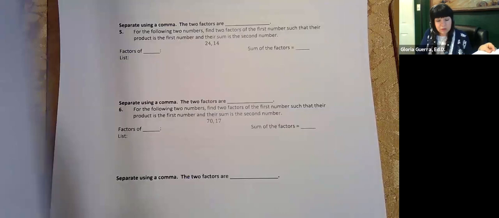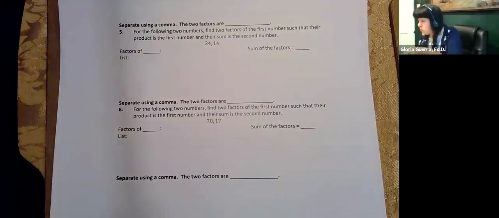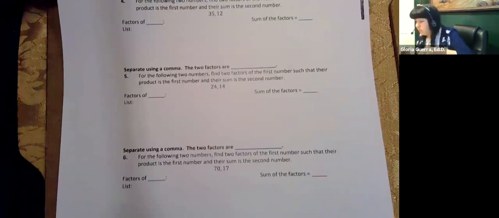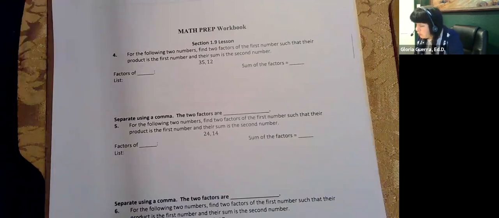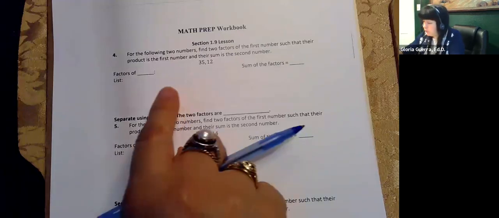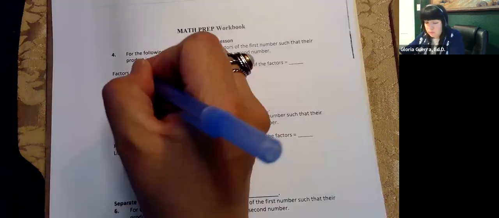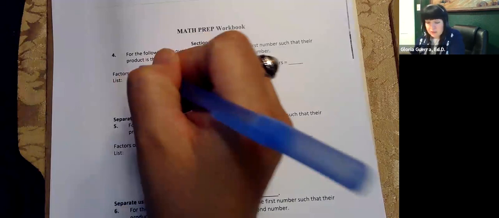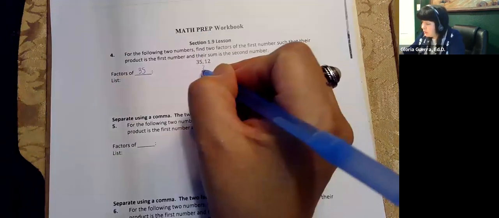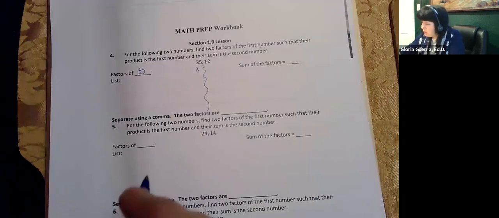Okay, now next. For the following 2 numbers, find the 2 factors of the first number such that their product is the first number and their sum is the second number. Okay, so you want 2 numbers that multiply to give you 35. But then when you add them up, you get the sum of 12.